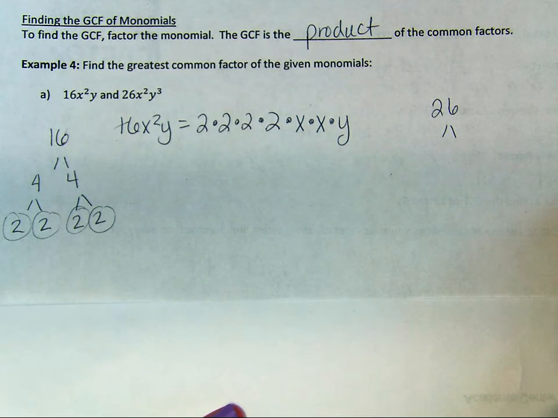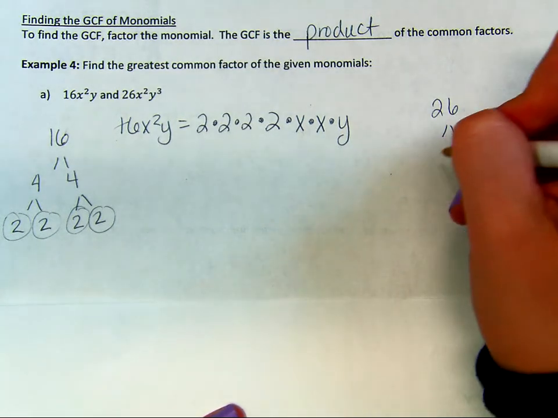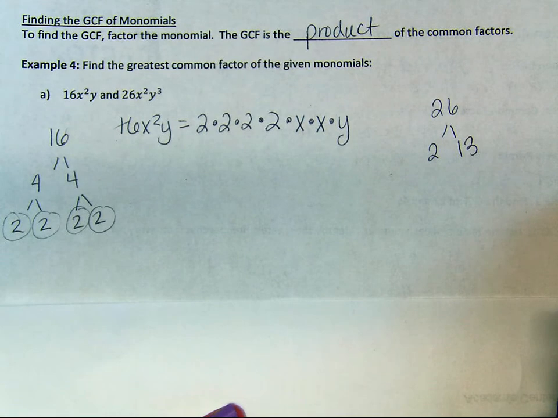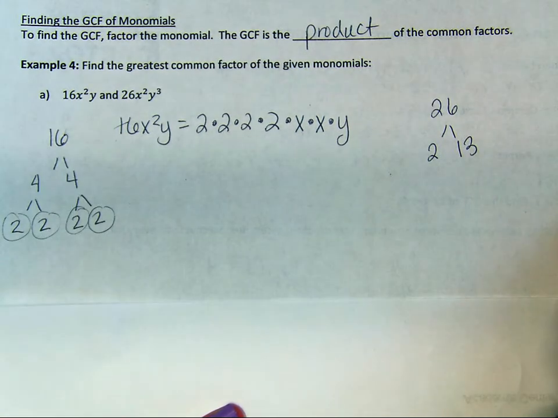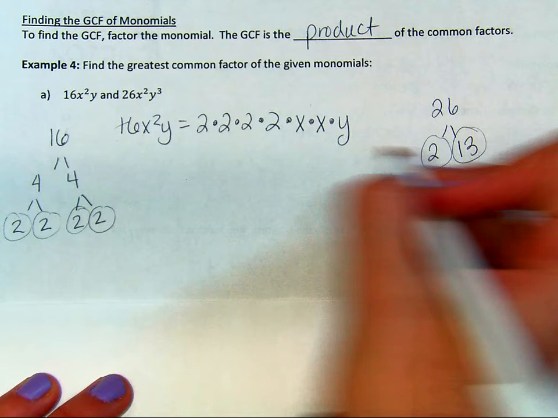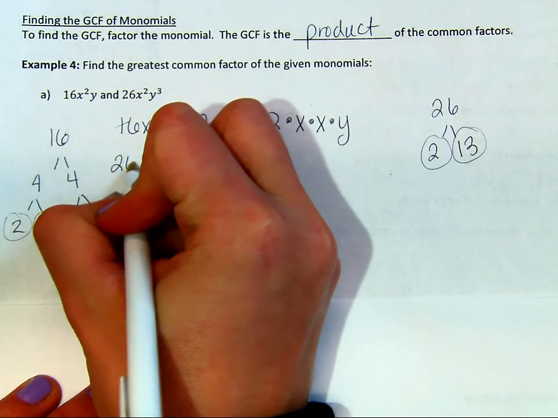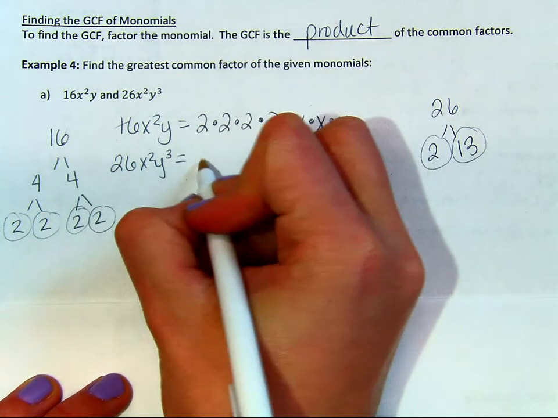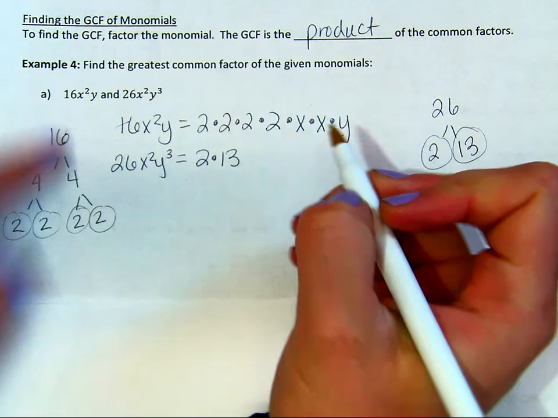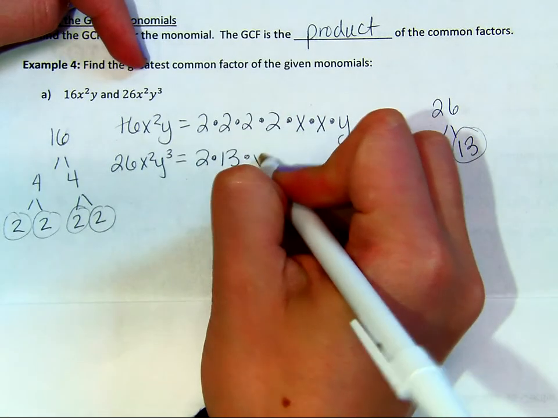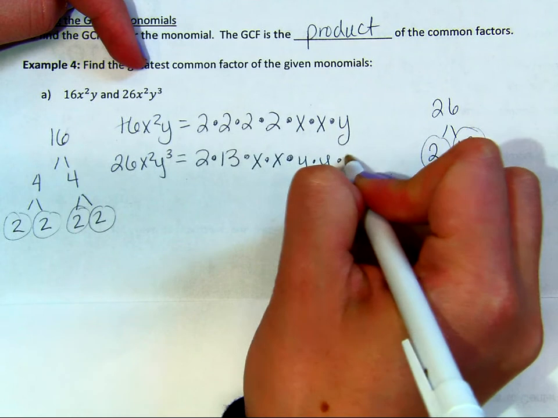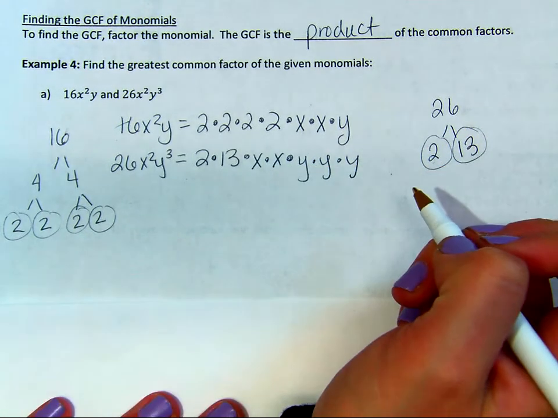So do your factor tree for 26. It's even, so I know it's got to be 2 times 13. Those are actually both prime, so that's all I can do for 26. So 26x squared y cubed is equal to 2 times 13 times x, because it's x squared, times y times y times y, because it's y cubed.